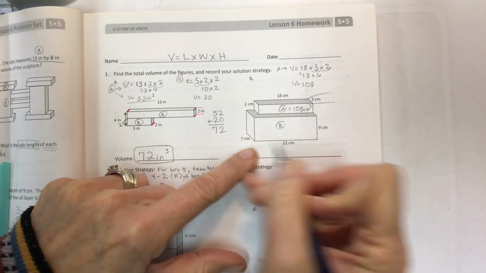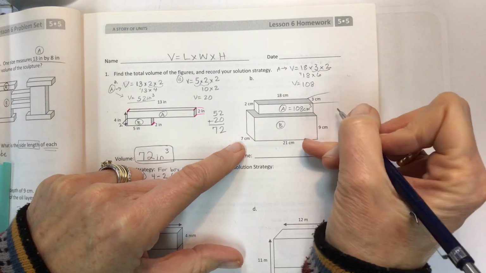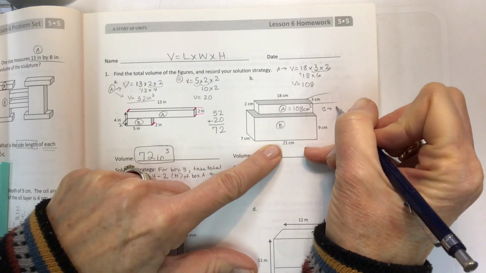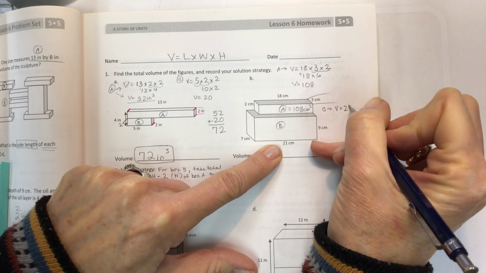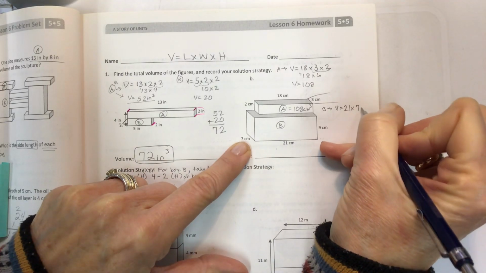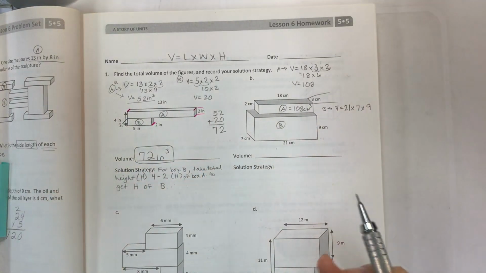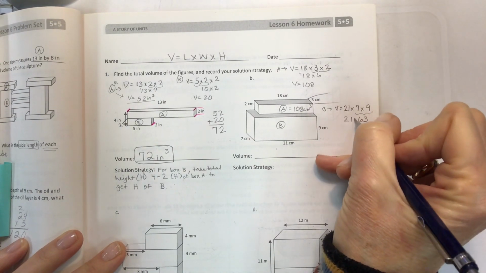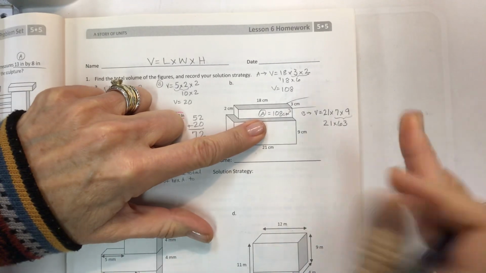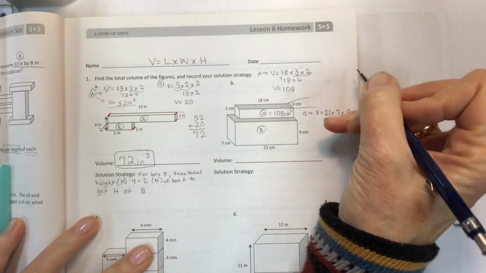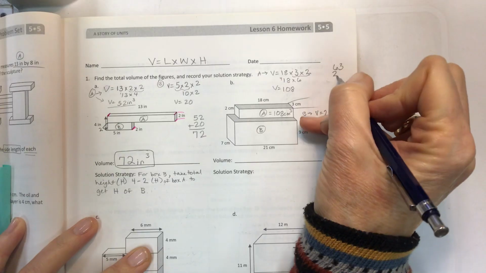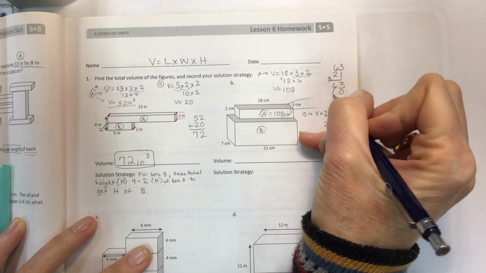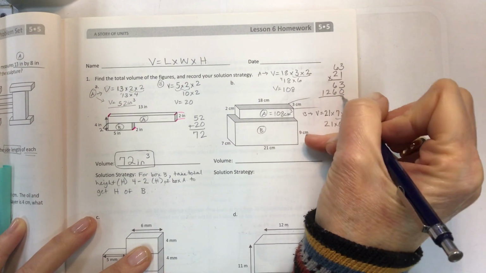We've got our length, width, height already given. And so for B, V equals the length times the width times the height. No getting around this one. It's going to be the standard algorithm, so we have to set that up. Any place there's room, I like to do the ones on the bottom. So I'm going to do 63 times 21. 1 times 3, 1 times 6. Next row, 2 times 3, 2 times 6. Add them up.